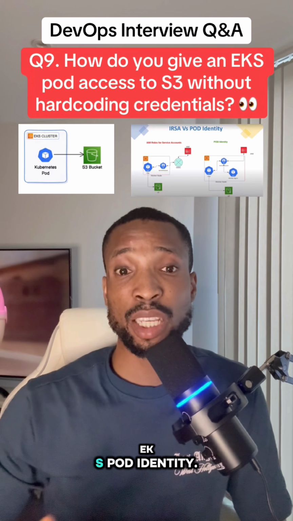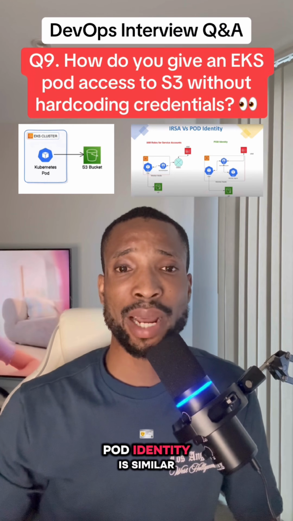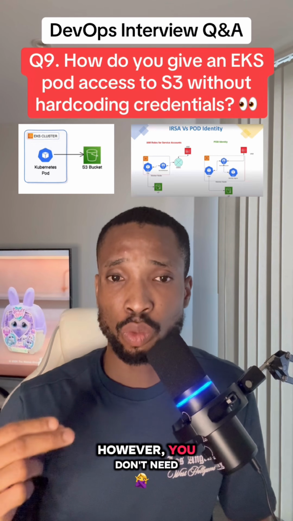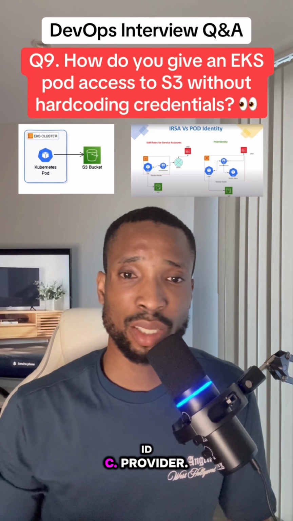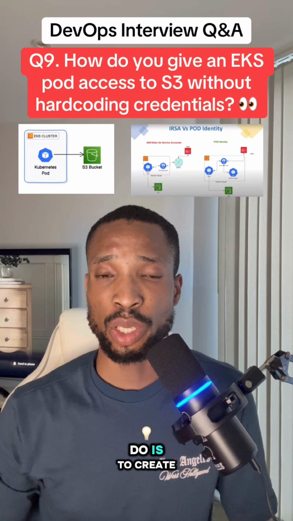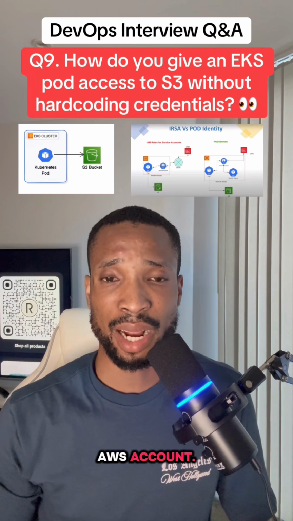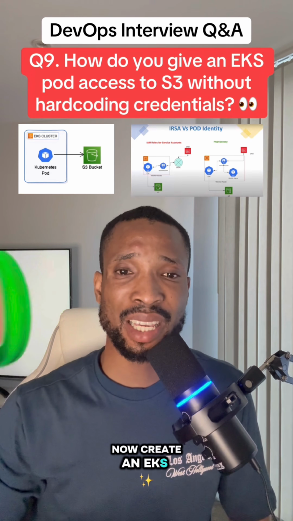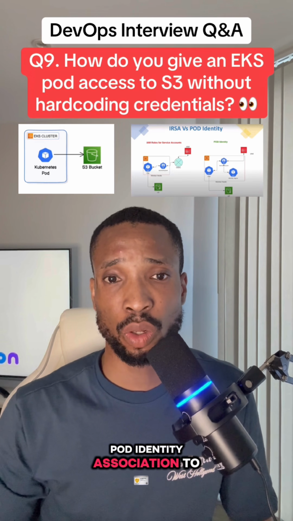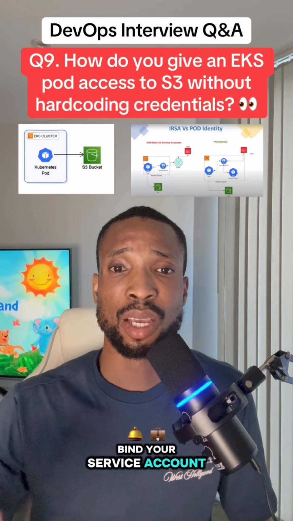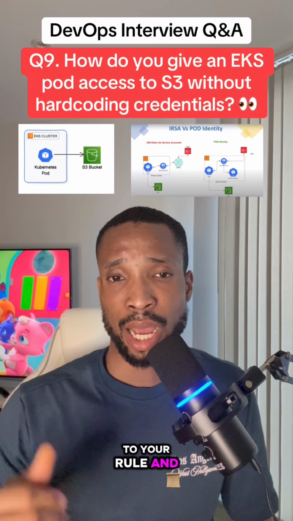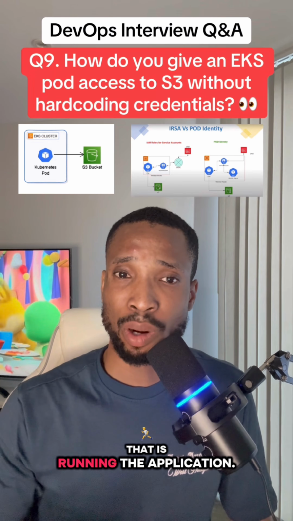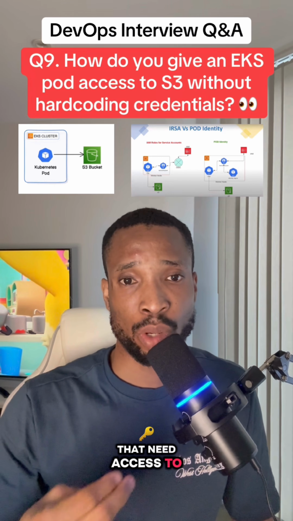We also have the EKS Pod Identity. The EKS Pod Identity is similar to IRSA. However, you don't need to configure any OIDC provider. All you need to do is create the role in your AWS account, and then you create the service account, and then you create an EKS Pod Identity association to bind your service account to your role. And mind you, that service account must be attached to the pod that is running the application that needs access to the S3 bucket.